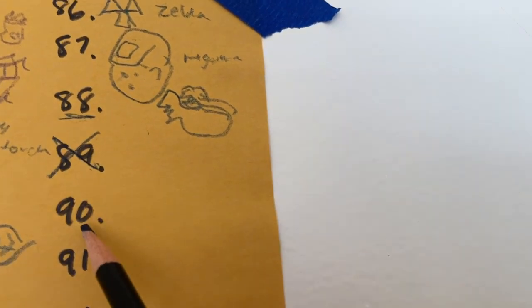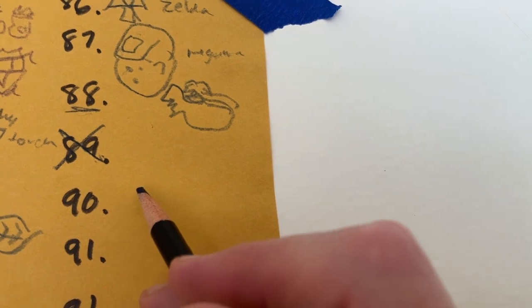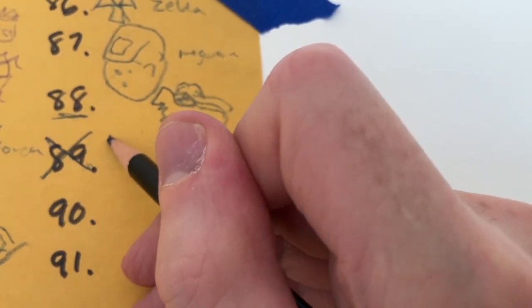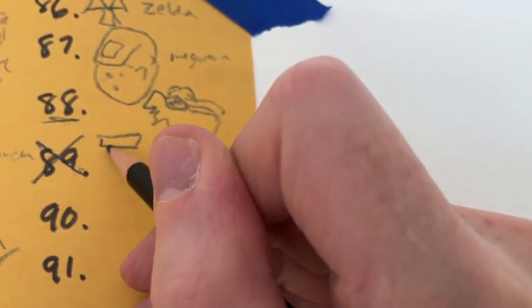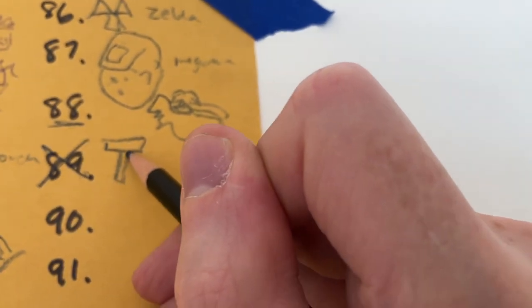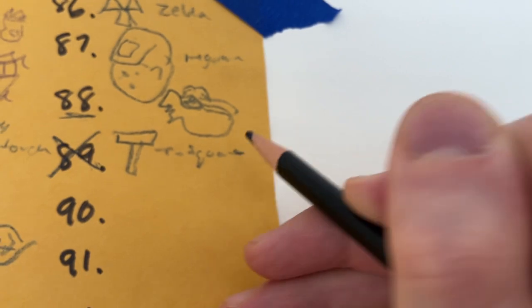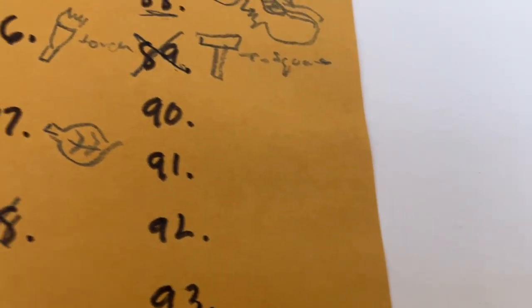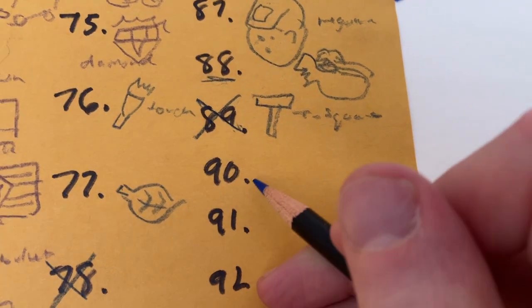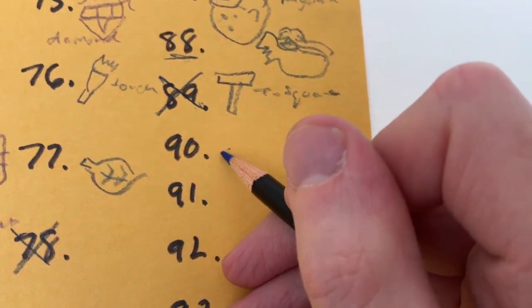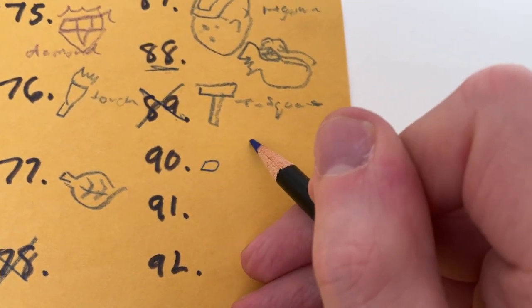Cross that out. Actually, you know what 89 is. I put a T-square, like they use in drawing.